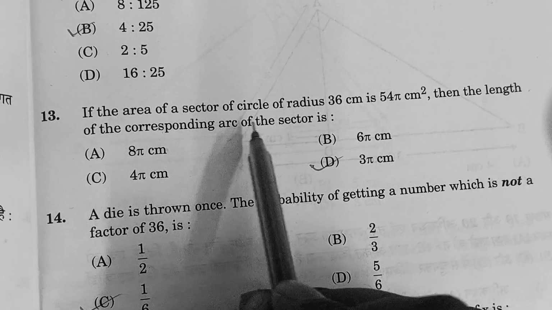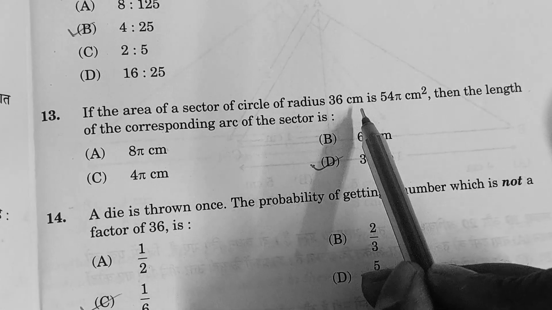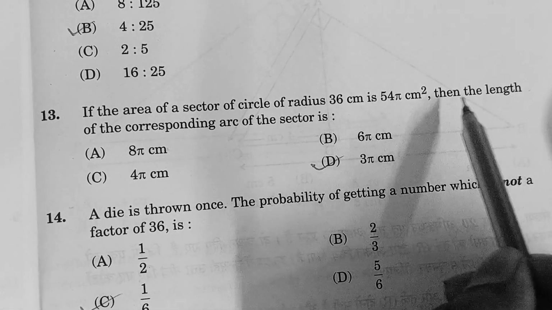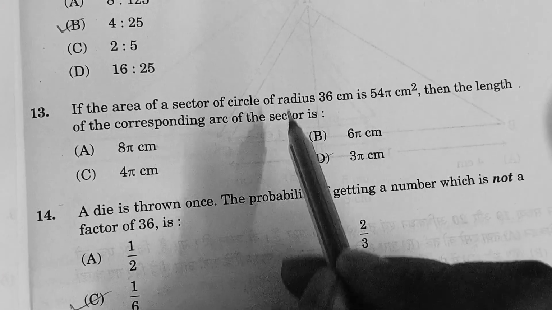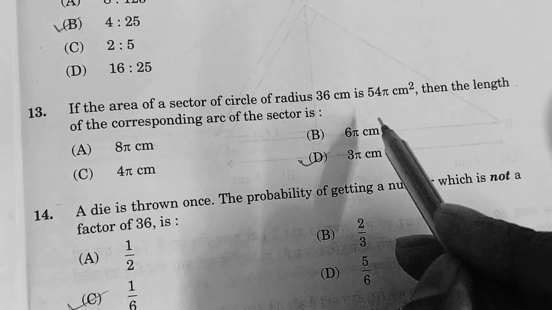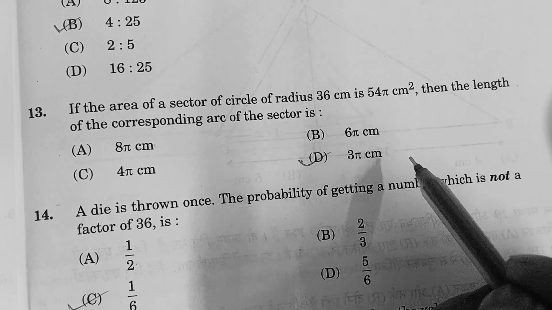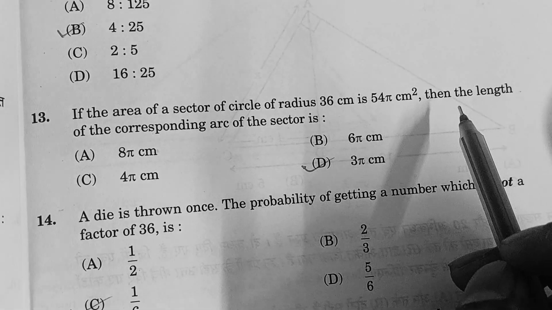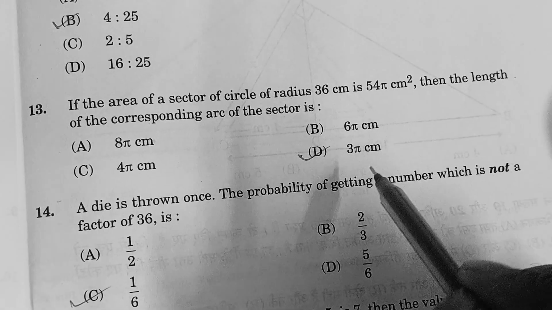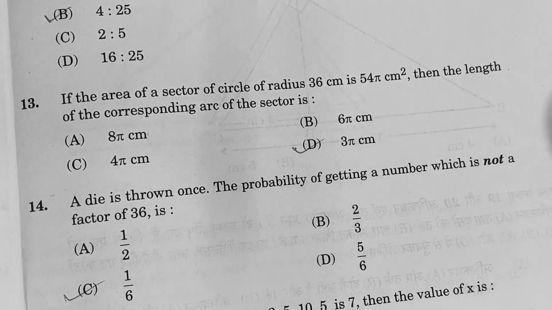If the area of a sector of a circle of radius 36 centimeter is 54 pi, then the length of the corresponding arc of the sector is: you calculate by the sector formula, pi r square theta upon 360. Then you find the value, then the length of the arc is theta upon 360 into 2 pi r. So you get 3 pi as the correct answer.